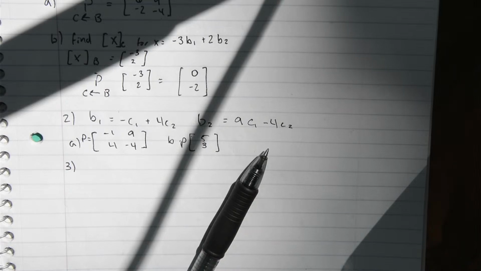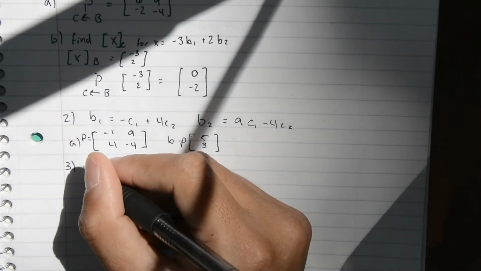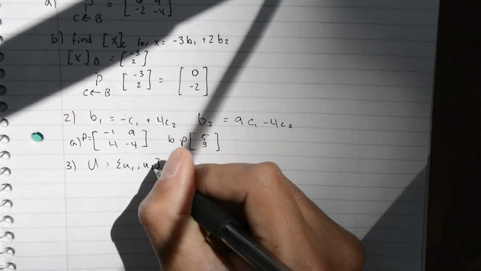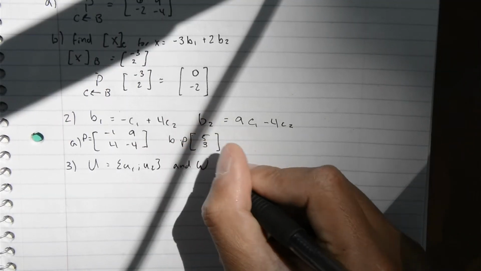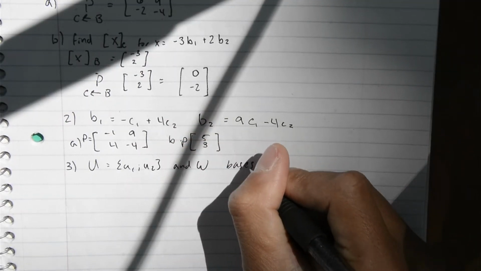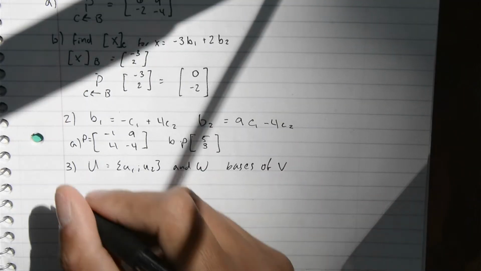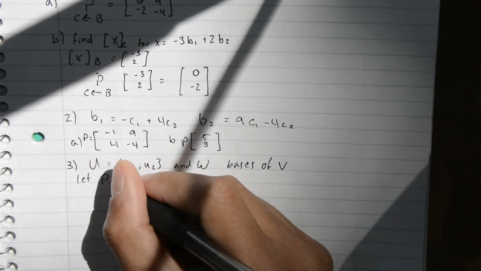So problem 3 is let U and W be bases of V. Okay, let P look like this.